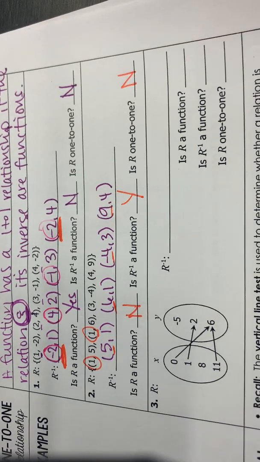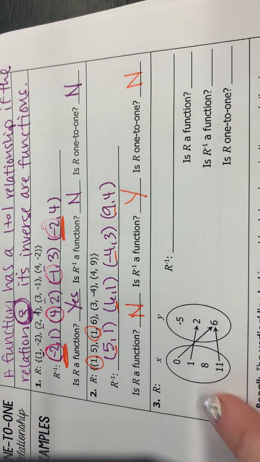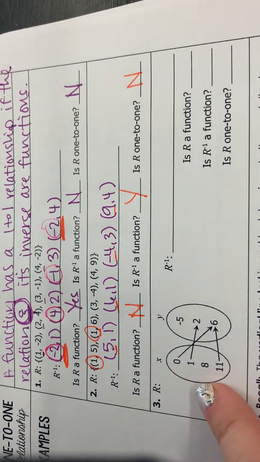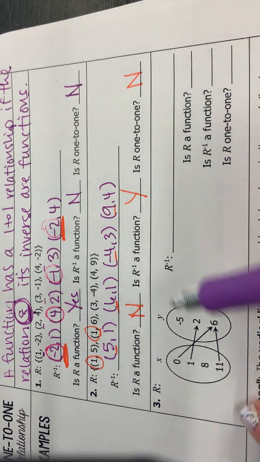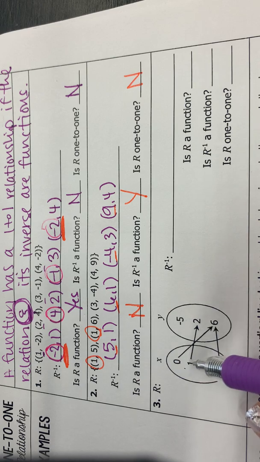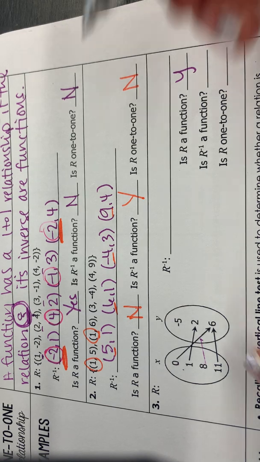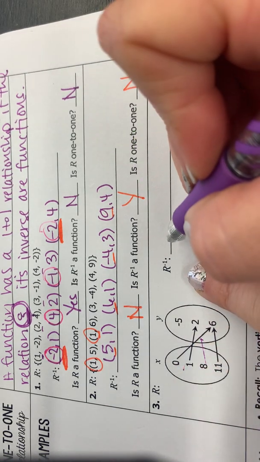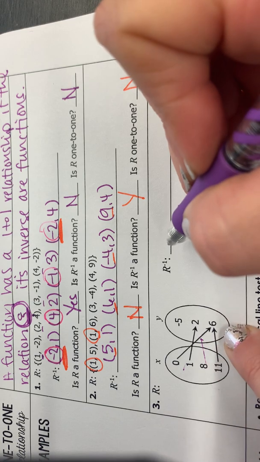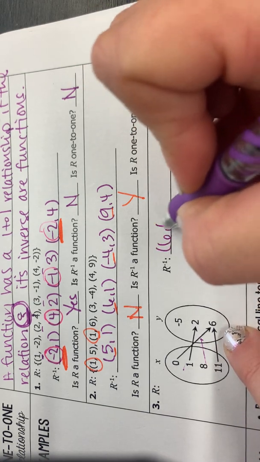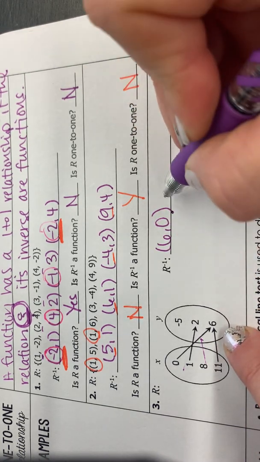All right, number 3. If it helps you to look at these points, it may. It is a function because there's not 2 lines coming out of that first bubble. So that one is yes. If I go backwards, this point would be 0, 6, okay? So if I rewrite that, it would be 6, 0.